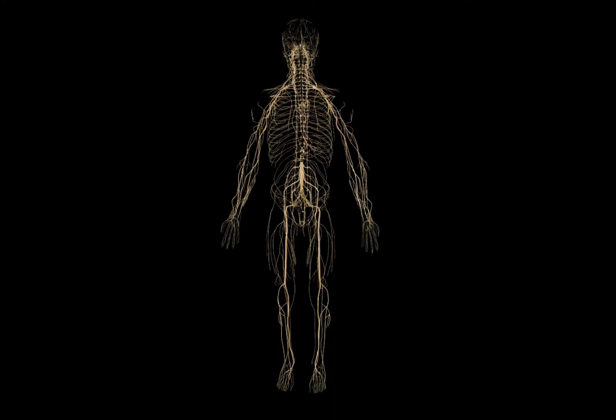So as I say, I will attach a schematic image of this below just to help you out, but hopefully that gives you an idea of the gross anatomy of your nervous system.